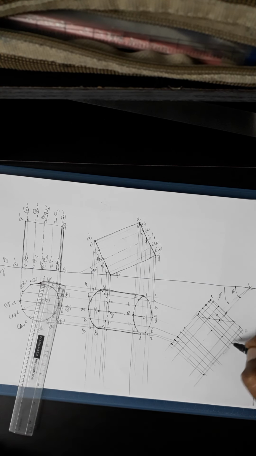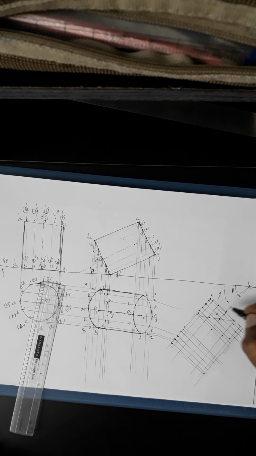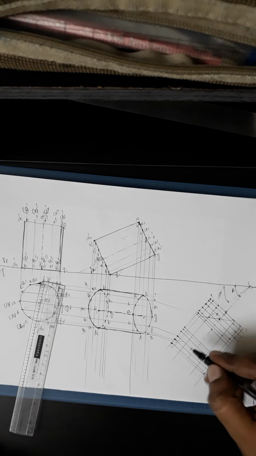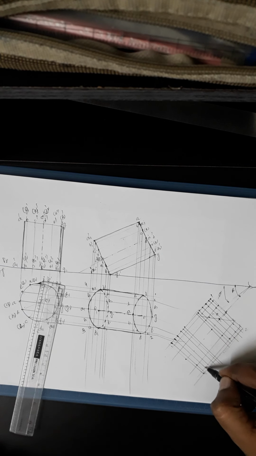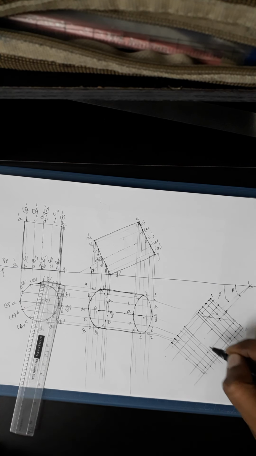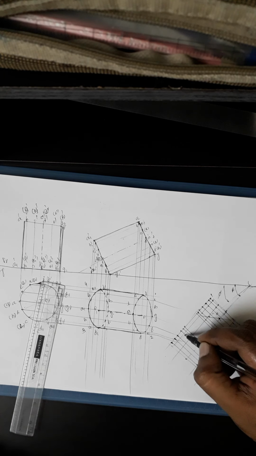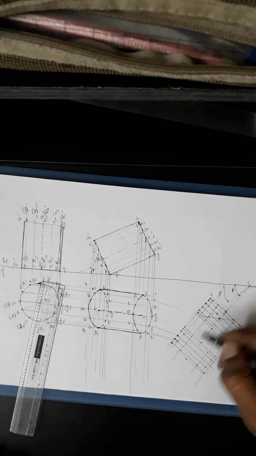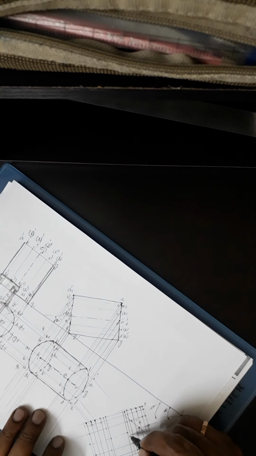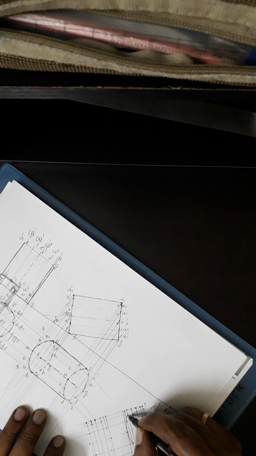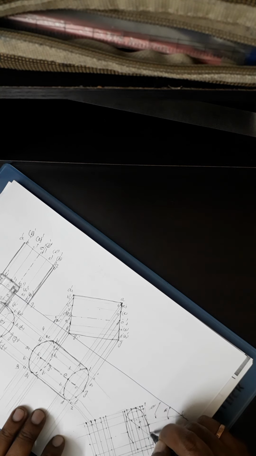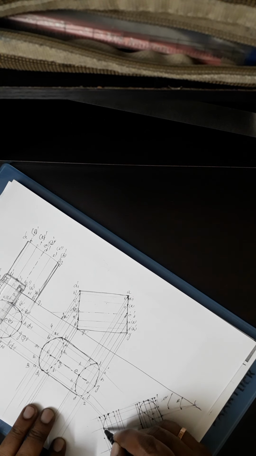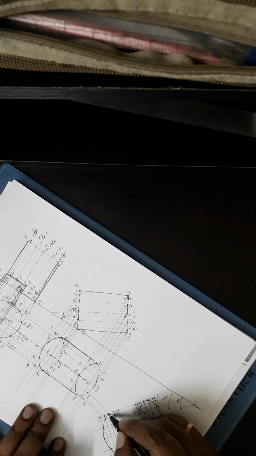So this is A, B, in the same way C, D, E, F, G, H, I, J, K, L, see? Same way A1, B1, C1, D1, E1, F1, G1, H1, I1, J1, K1, L1. So same thing you can redraw now. Same view which is available in the previous sketch. Only the outermost curve dark.